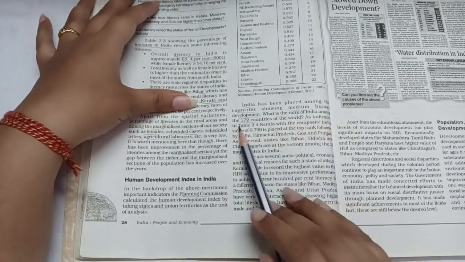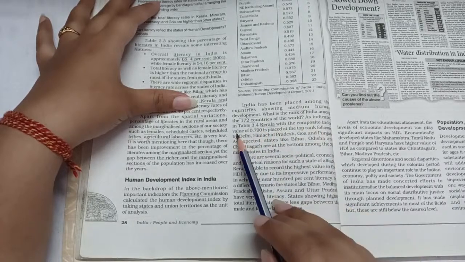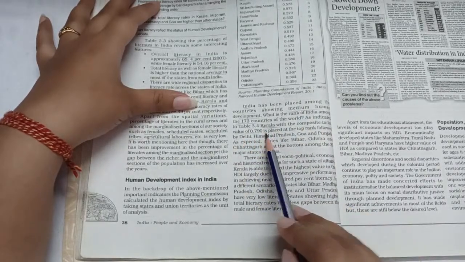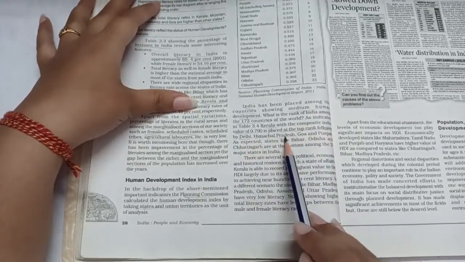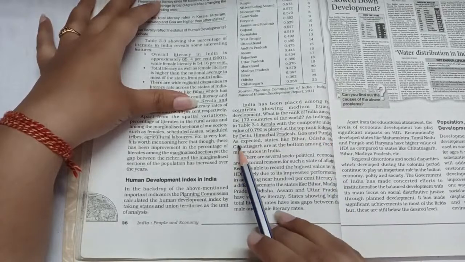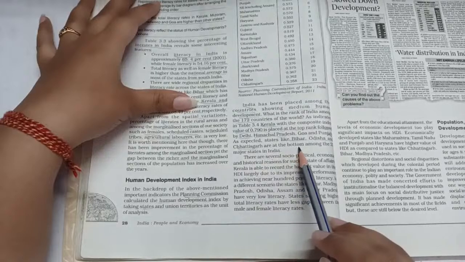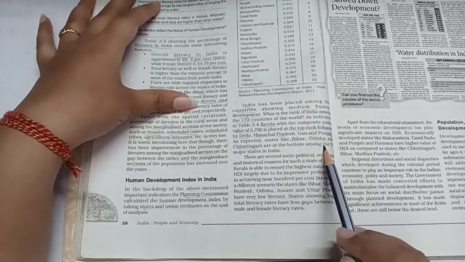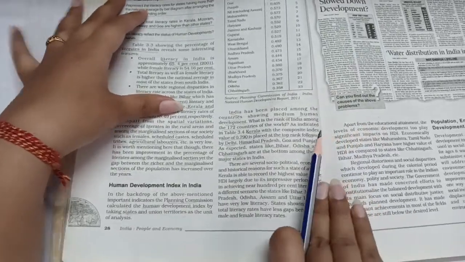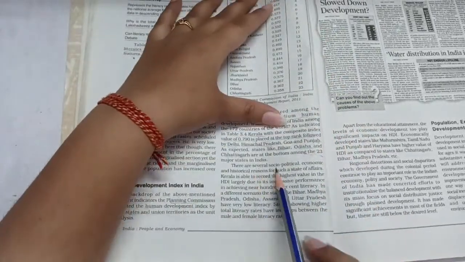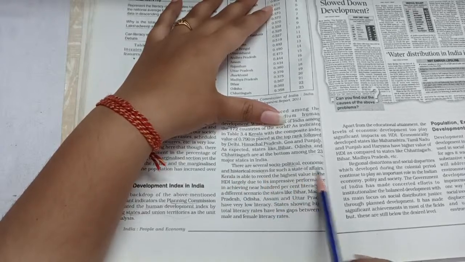As indicated in table 3.4, Kerala with the composite index value of 0.790 is placed at the top rank, followed by Delhi, Himachal Pradesh, Goa and Punjab. As expected, states like Bihar, Odisha and Chhattisgarh are at the bottom among the 23 major states in India. There are several socio-political, economic and historical reasons for such a state of affairs.